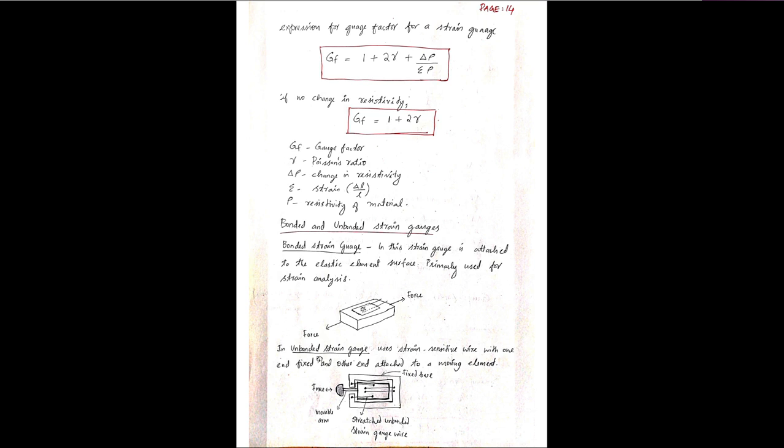So in an unbonded strain gauge, one end of the strain gauge is fixed and the other end has a moving arm, or a moving element. Based on that, the resistance is measured here. That is the unbonded strain gauge.